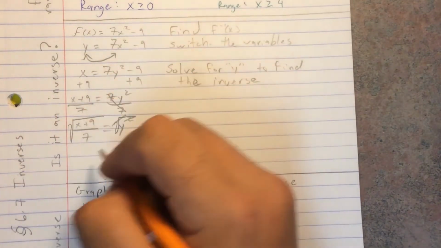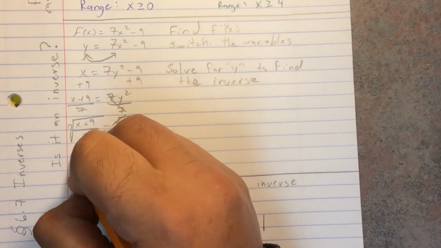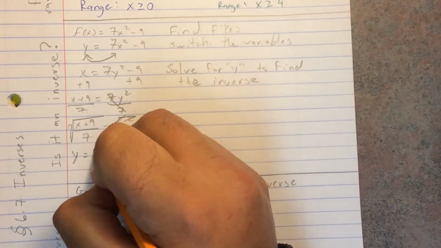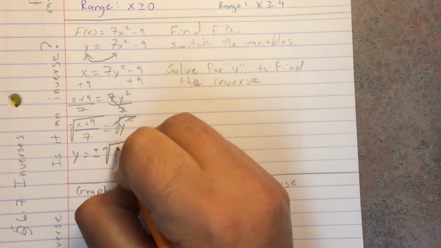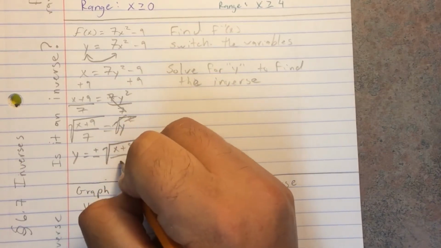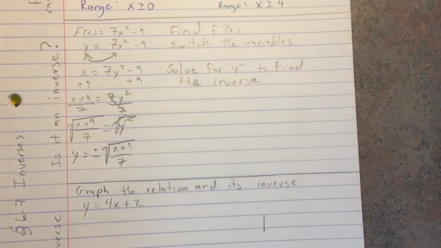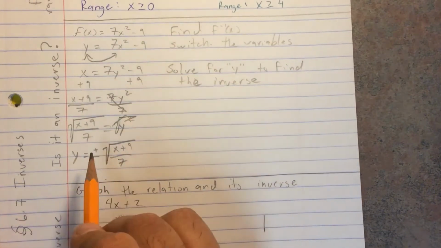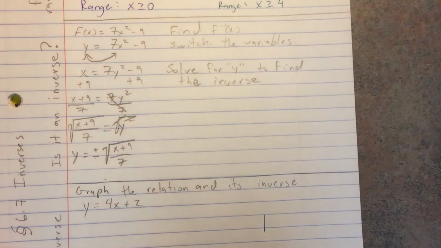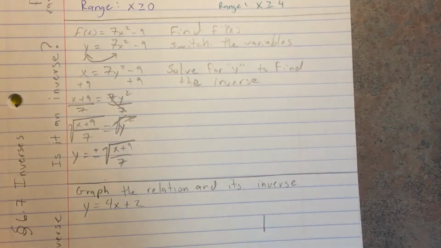But when we do this, since we're doing the process of the square root, this reduces to just y, but this is going to be plus or minus the square root of x plus 9 over 7, which already is a problem because we're not supposed to have a plus or minus here. So therefore, I'm going to write that in green.